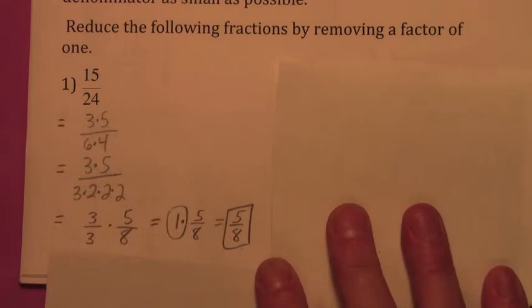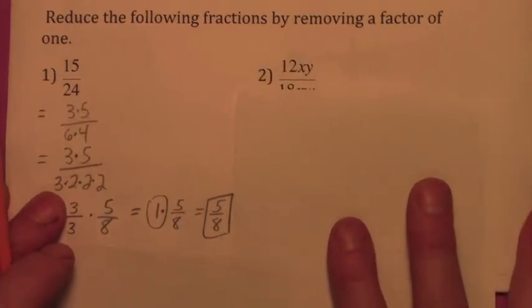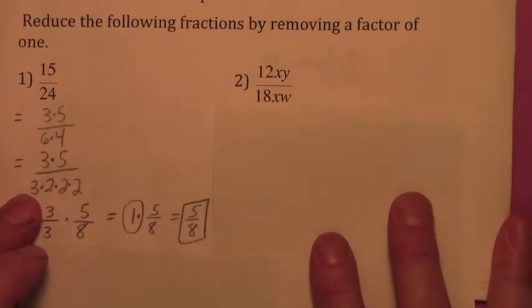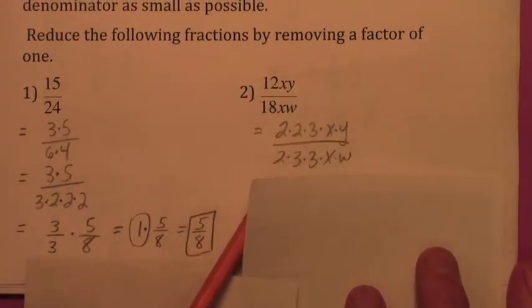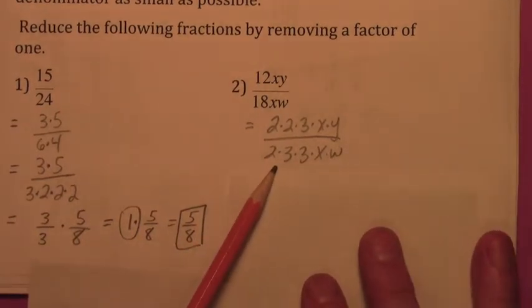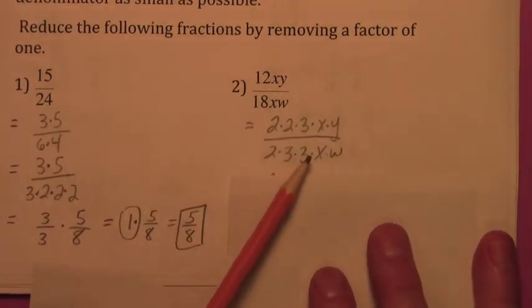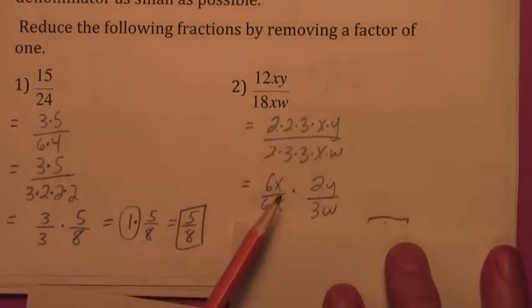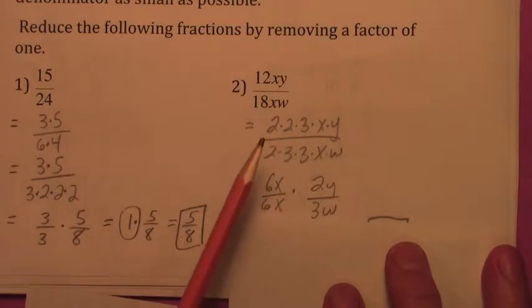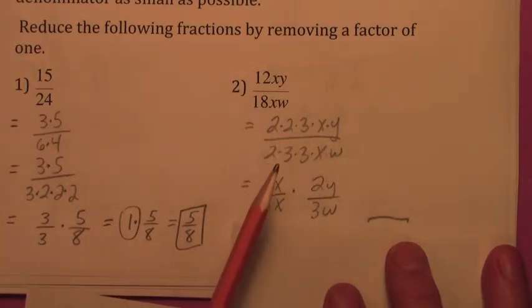It may seem like a lot of work, but you'll see later that if you don't think of it this way, when we get to the more complicated algebraic fractions, you're not going to know what to do. So learn this process. Trust me, it will make things easier later. If you wanted to reduce this fraction, that means to make the denominator as small as possible. The first step is to factor into primes. You'll get good at that. And then take all the common factors to form your factor of 1. It turns out there's a 2, a 3, and an x that's common. You pull those out, and I think you still have a 2 and a y left on the top, and a 3 and a w left on the bottom.